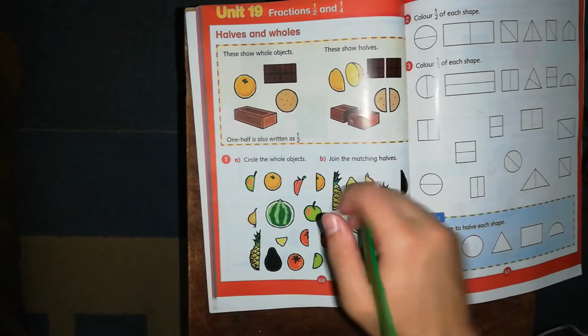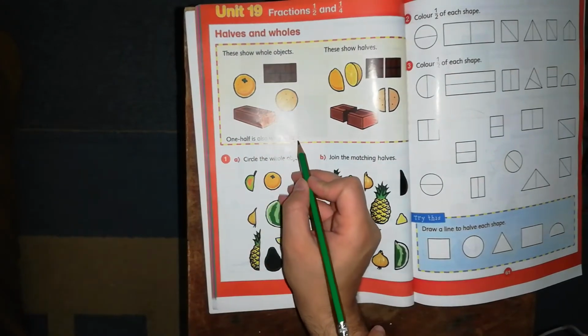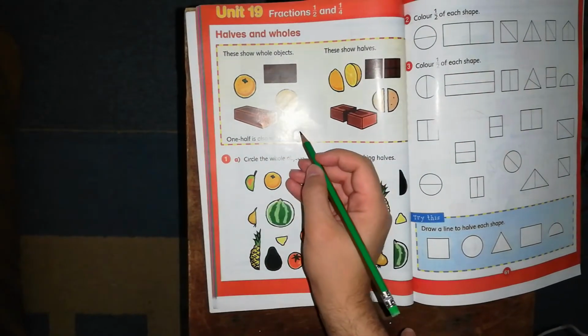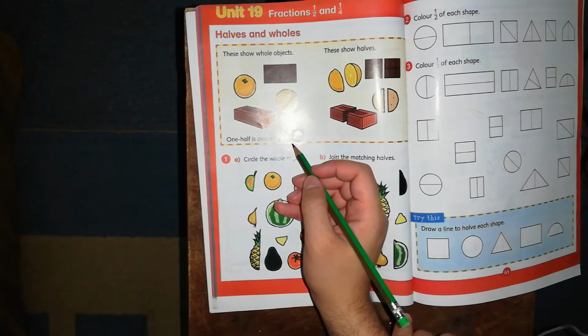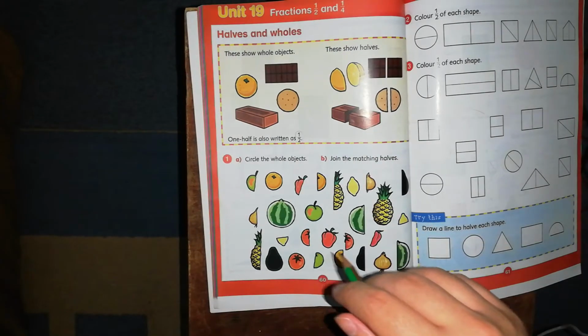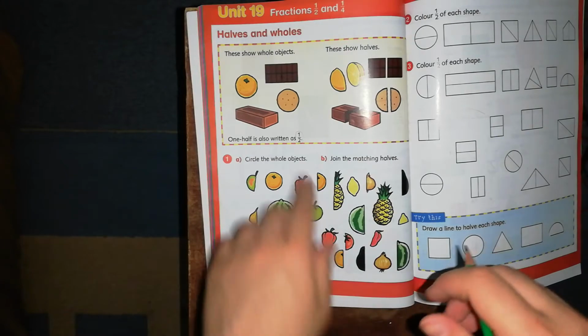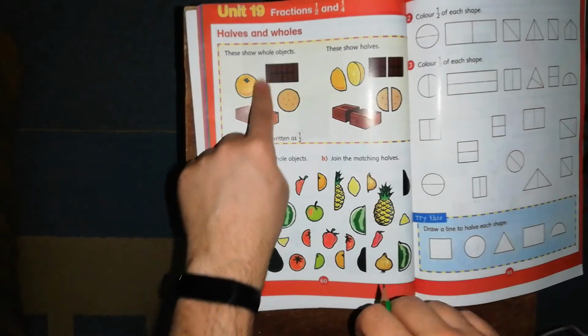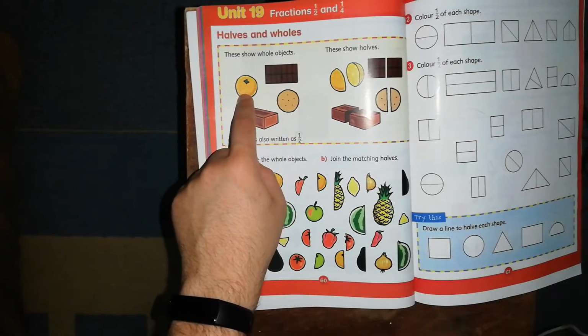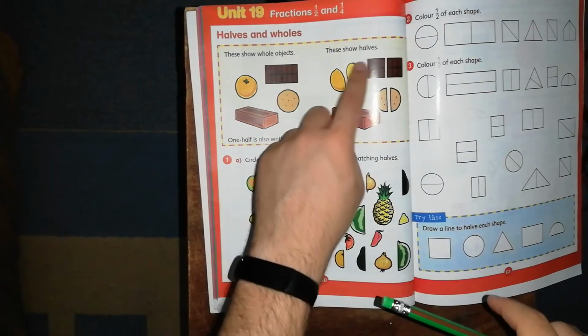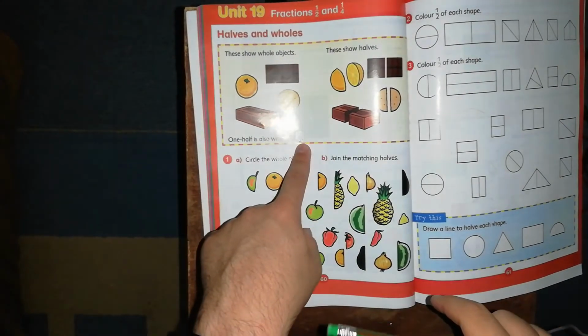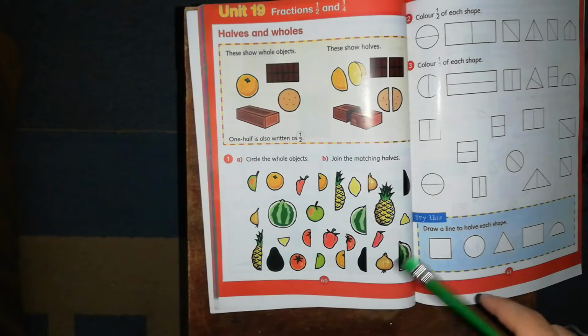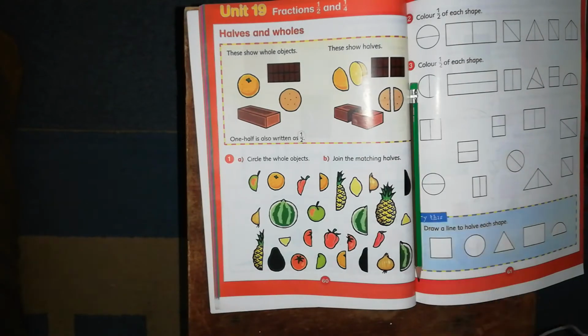Okay, now 1/2 is also written like this: 1 at the top and 2 at the bottom. So this is half. Okay, so again, this is 1 or whole, and this is half, or you can write it like this: half. Okay, so they all mean exactly the same thing. So let's write it down so you don't forget.